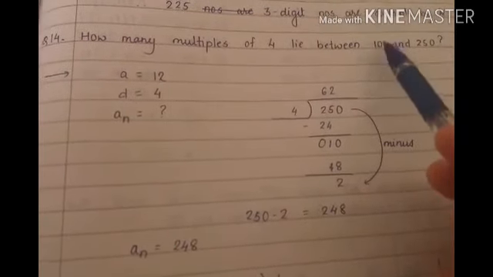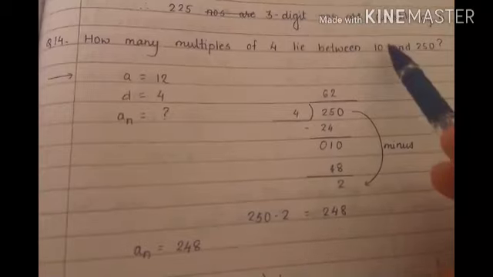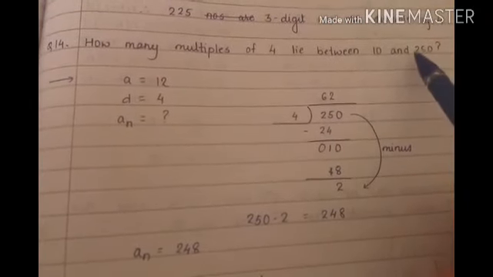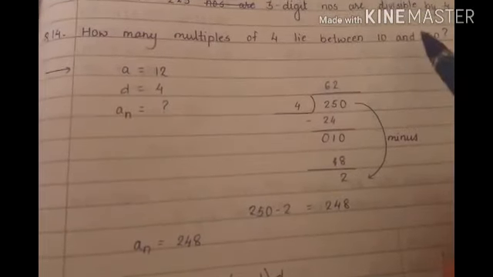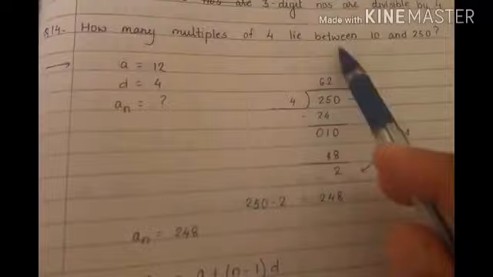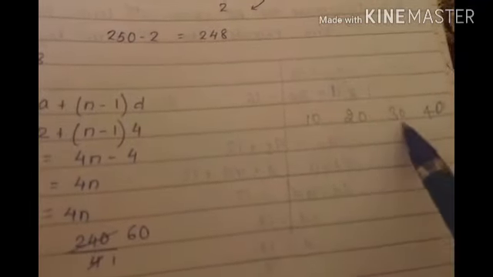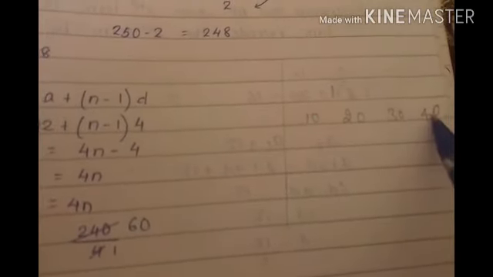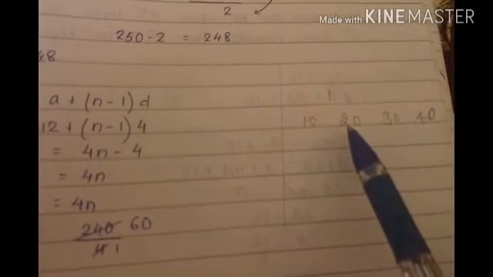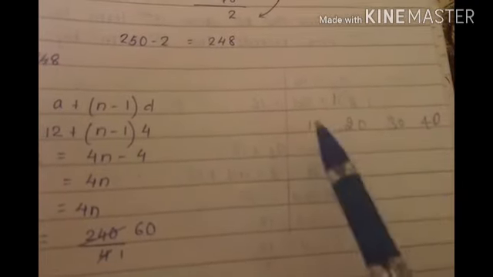Numbers between 10 and 250 means numbers starting from 11 and ending at 249. Clear? I'll give you an example of the meaning of between. Let's take this example: 10, 20, 30, 40. If I ask you which numbers are present between 10 and 40, your answer will be 20 and 30.